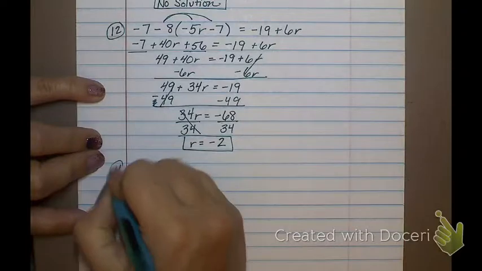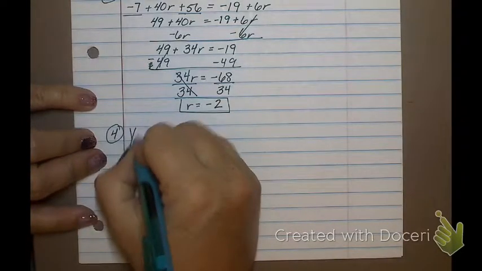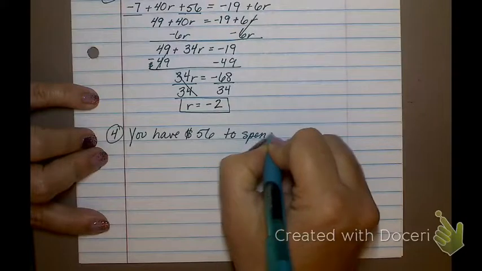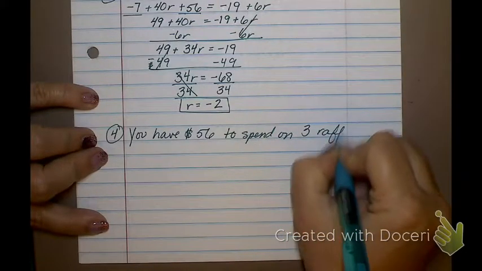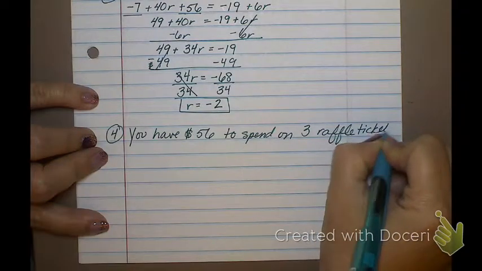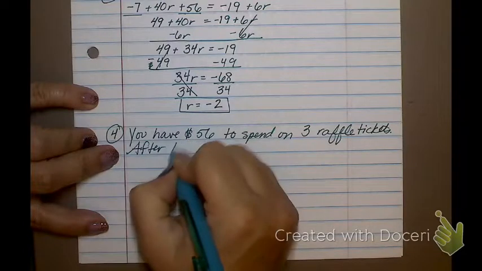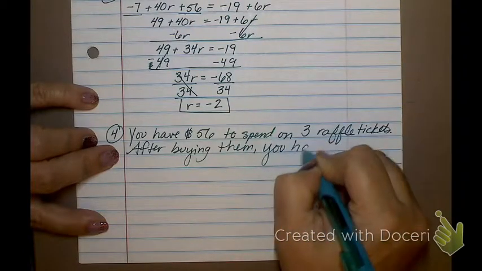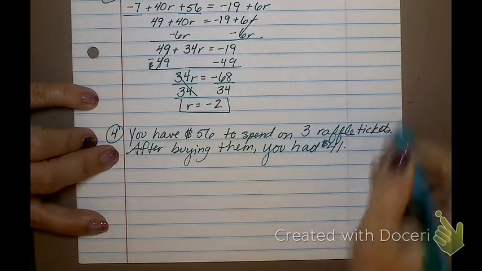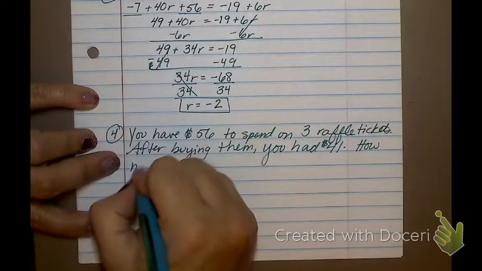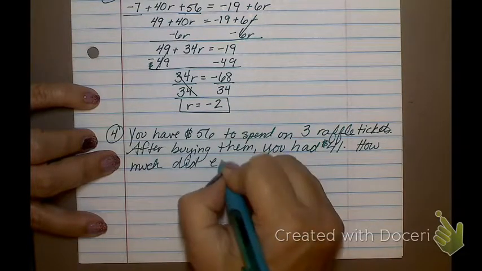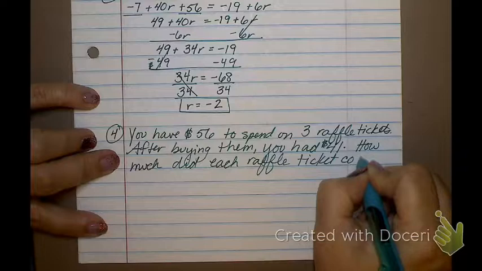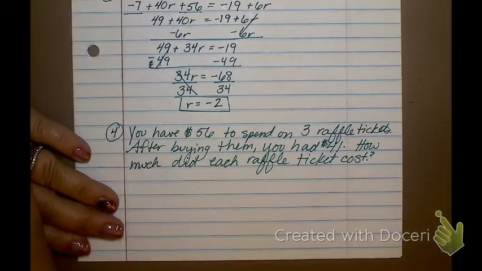All right, number 14. You have $56 to spend on 3 raffle tickets. After buying them, you had $41. How much did each raffle ticket cost? Question mark. Okay.